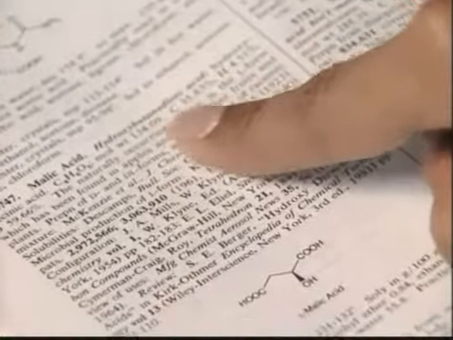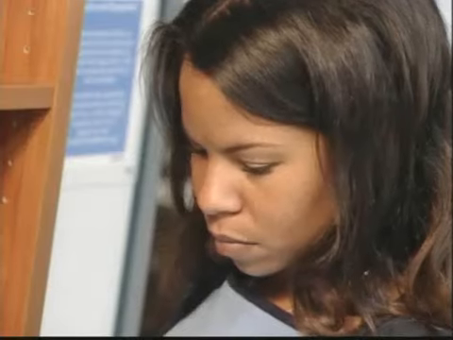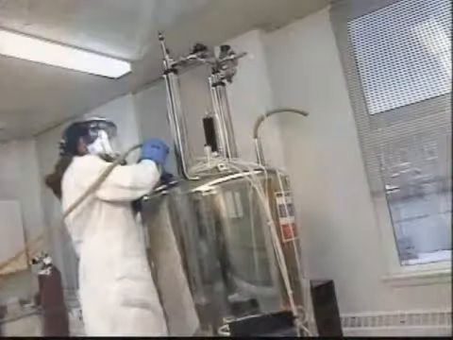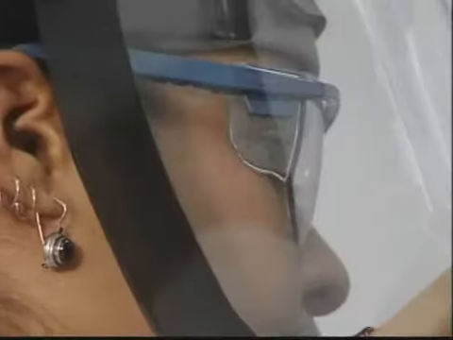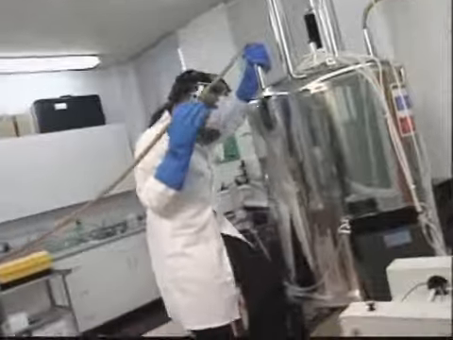Chemistry is the foundation of everything. I always enjoyed chemistry. It was my favorite subject in high school. And what I do here is cutting-edge research. I find it intriguing to know our software can definitely change how the medical industry functions.